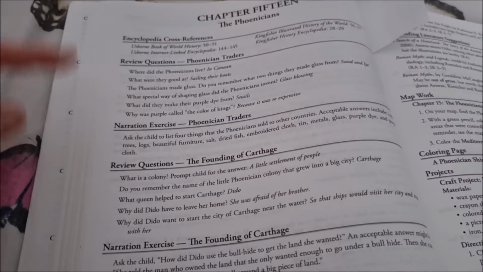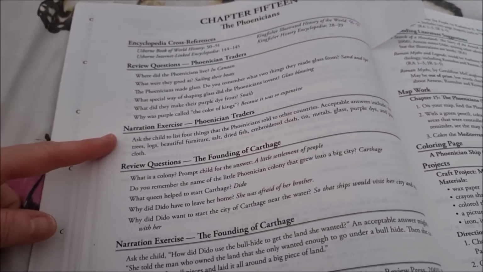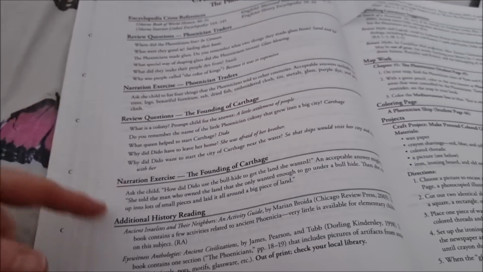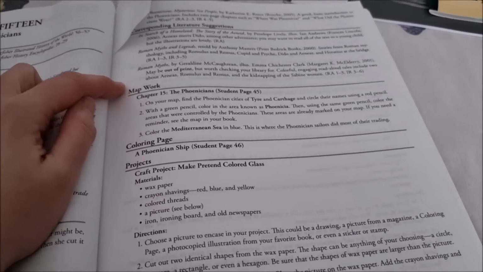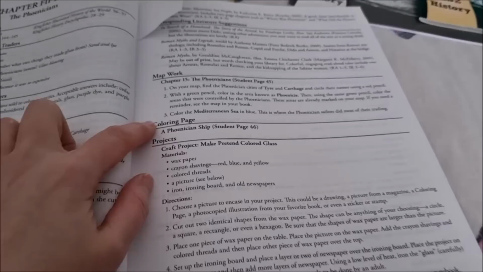Then after we've read the chapter, I will go over review questions with her. We'll do a narration exercise. We'll look at our additional books. Then we'll do the activity.